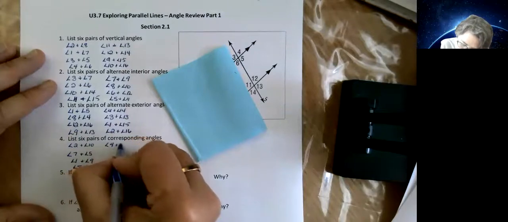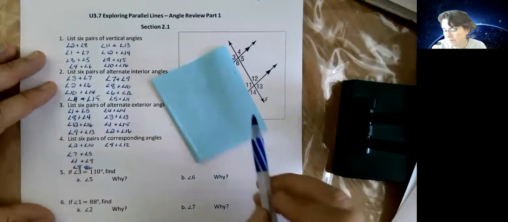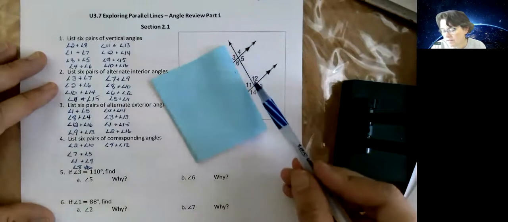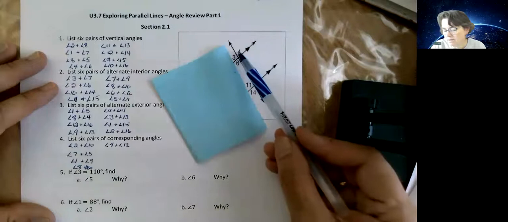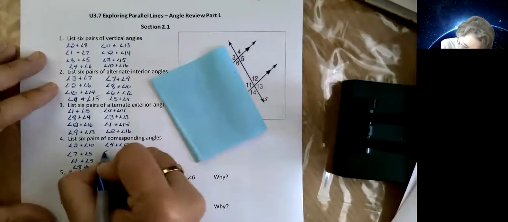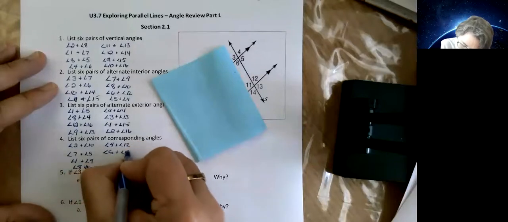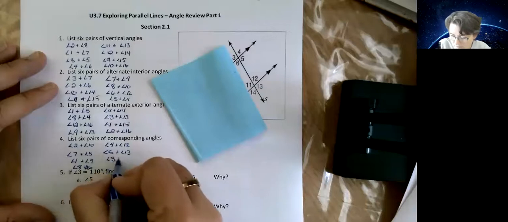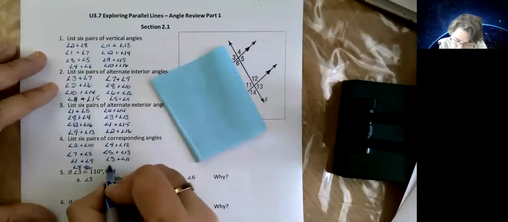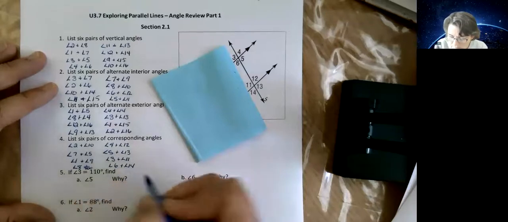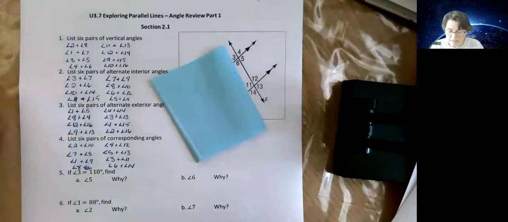Angle 4 and angle 12. Right, so here's my transversal. 4 and 12 are on the same side of the transversal, and this is on top of the line and on top of the line. So angle 5, angle 13, and then angle 3, and angle 11, angle 6, and angle 14. All right, so I already got 8.